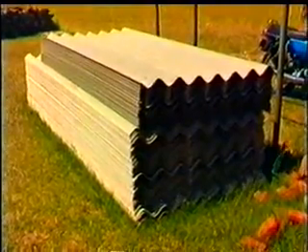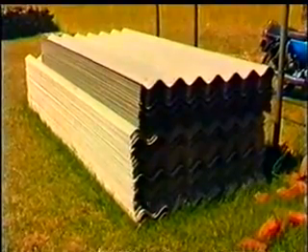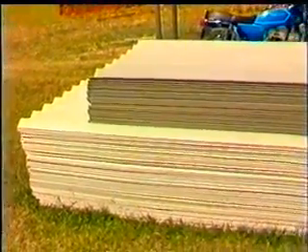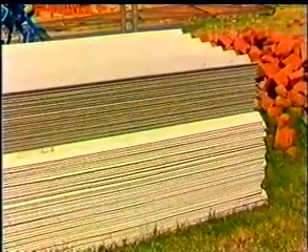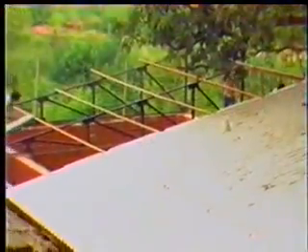Fixing of AC sheets. Galvanized iron sheets or asbestos cement sheets are commonly used to cover the roof. AC sheets are erected and placed over the purlins.